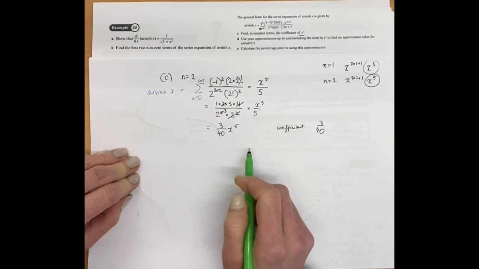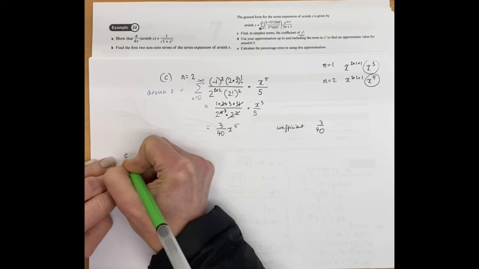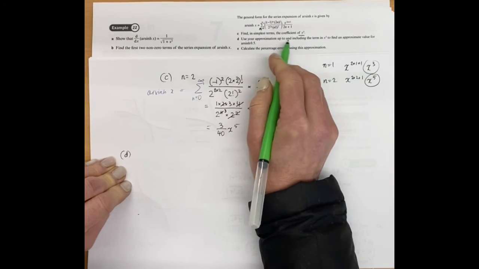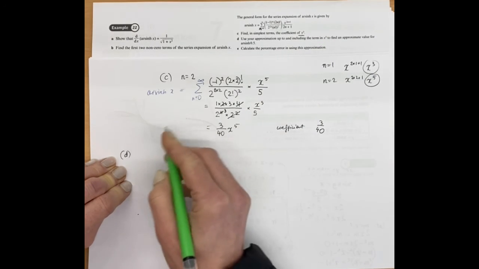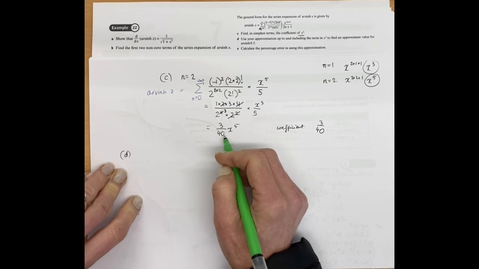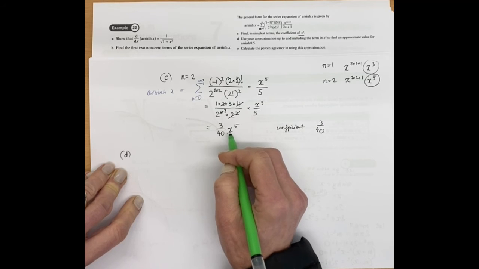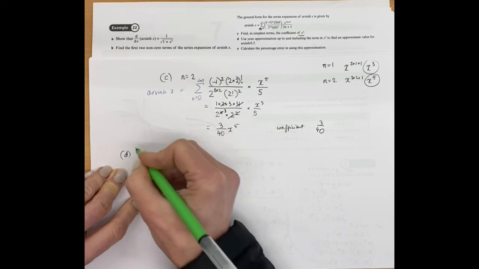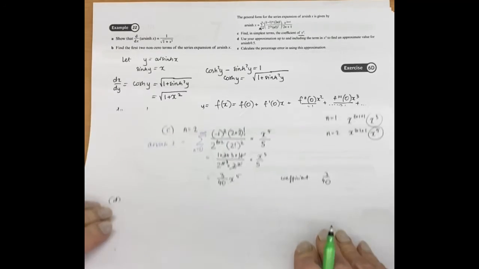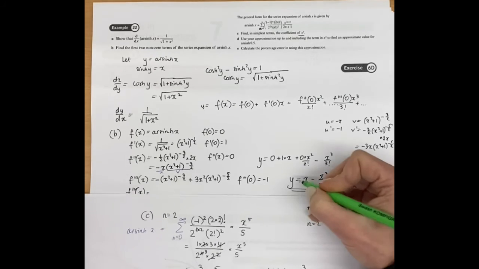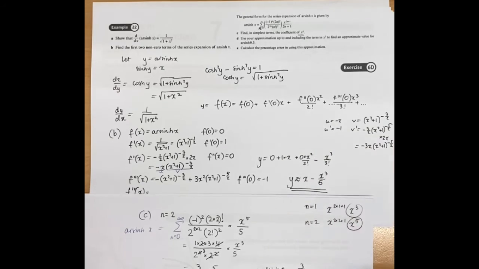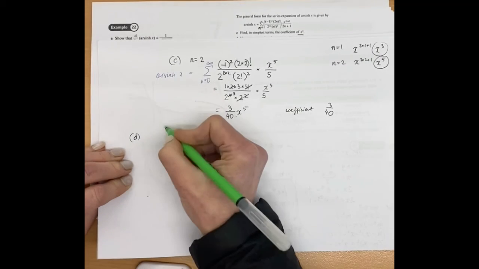I didn't mention it though. Okay, so part D, we use the approximation up to and including the term in x to the power 5. See, that's why they ask us to use this, so we can generate the x to the power 5 term, because we have generated through differentiation the other two terms, which should be approximately x minus x cubed over 6.